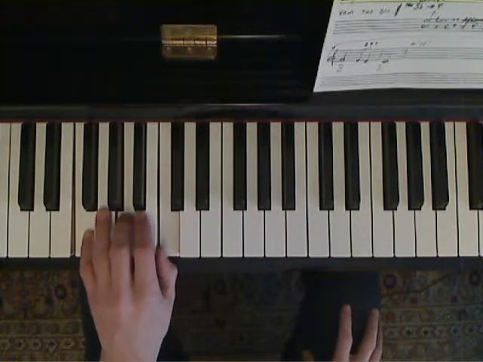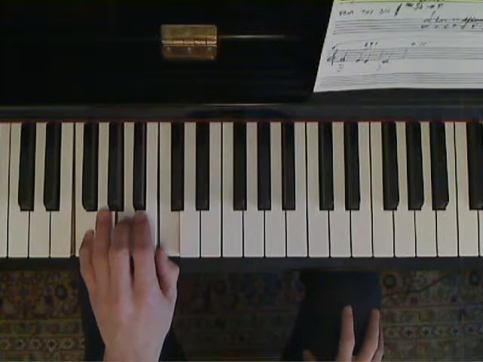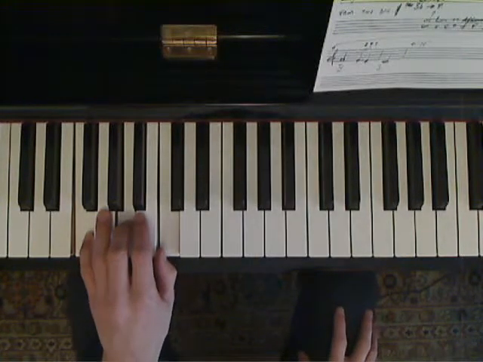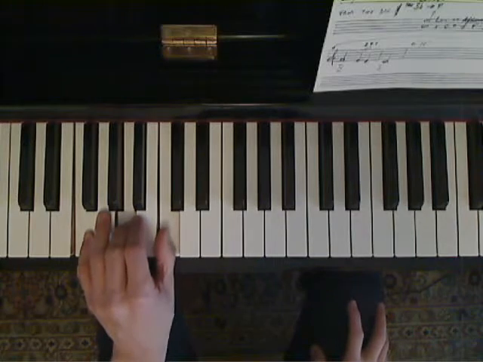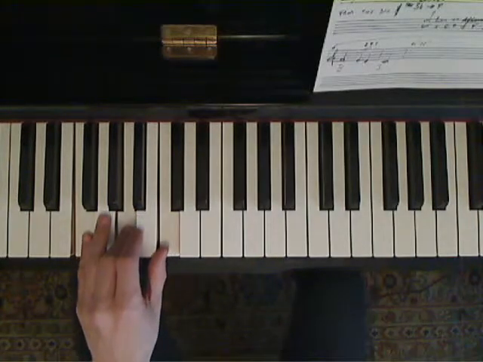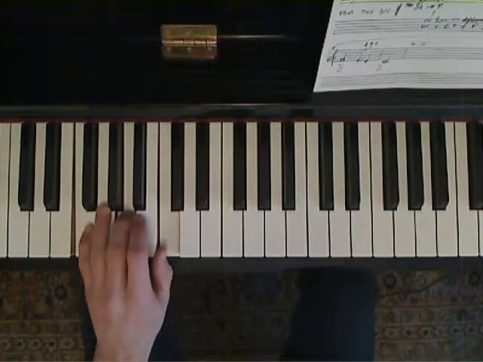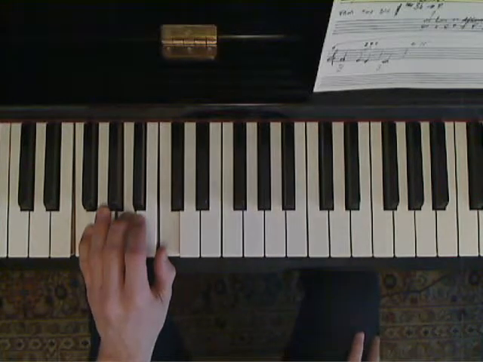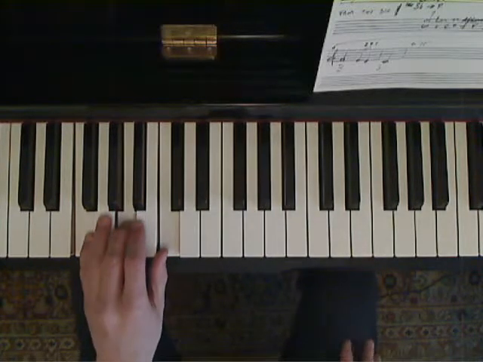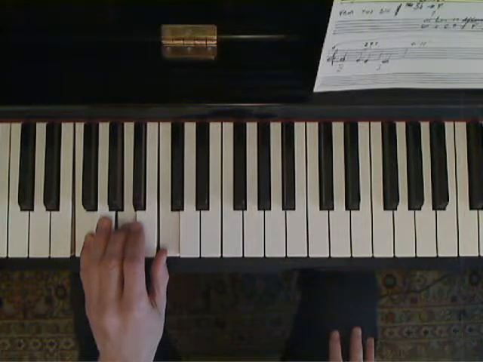Okay, so they are very simple chords, of course, and however, we'll be able to compose an effective melody, even if we are going to use only these very simple chords. Okay, so now let's start from the first bar.